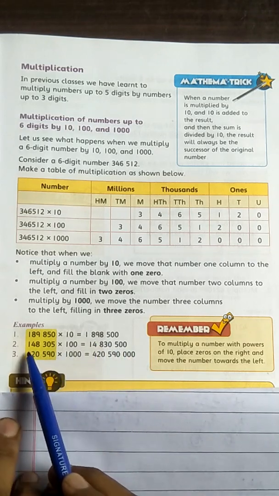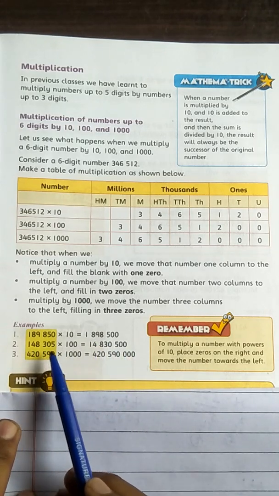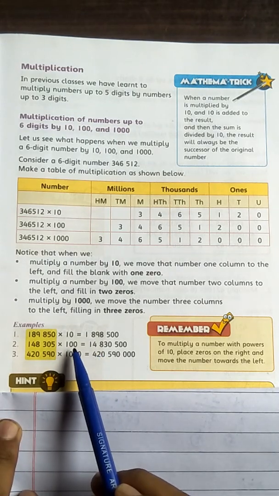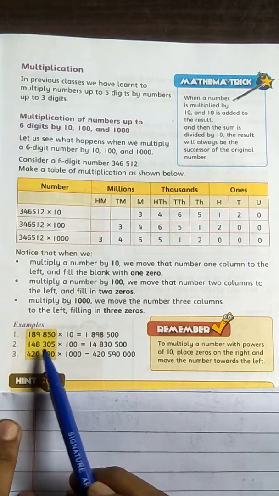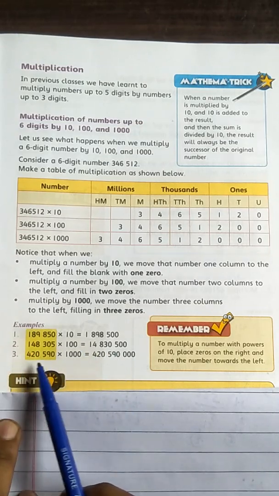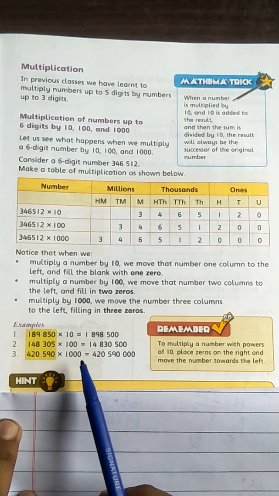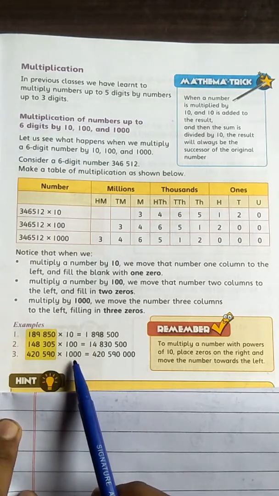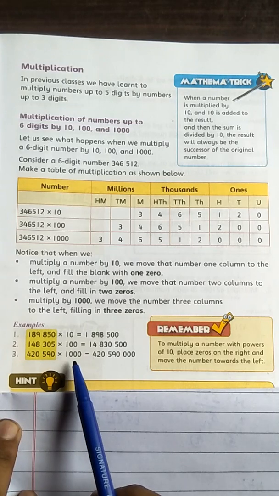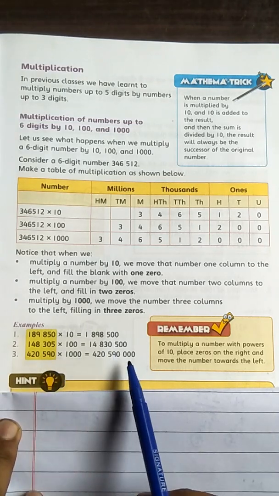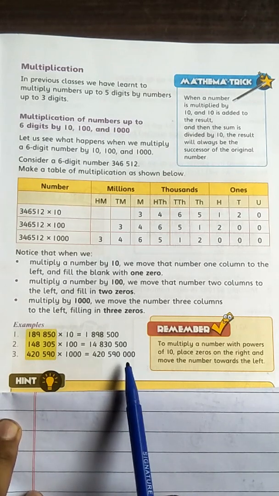Now the second is 148,305 multiplied by 100. So just count the zeros and put them at the end of the given term. Now the third question is 420,590 multiplied by 1000. As you know there are 3 zeros in 1000, so just put the 3 zeros on the given term. Now our answer is complete.